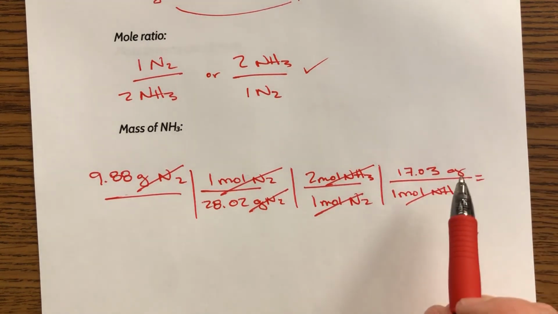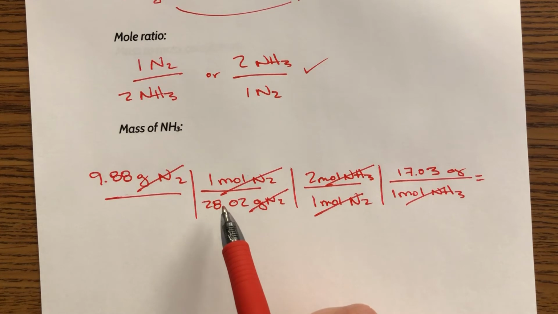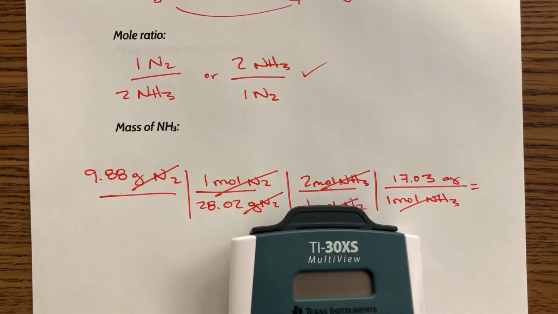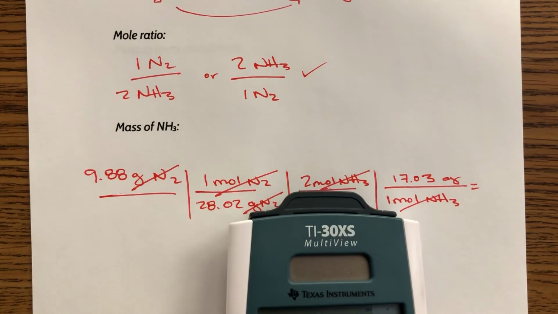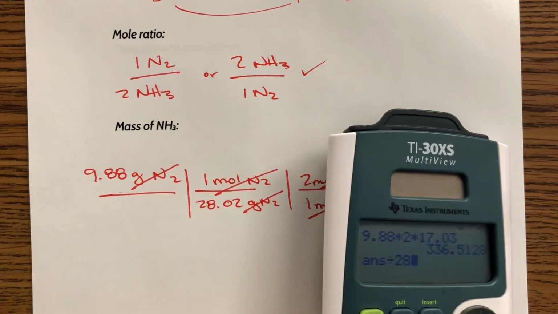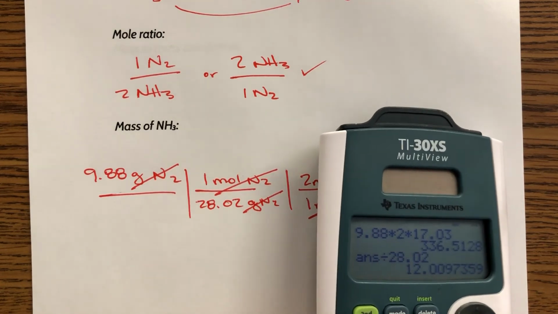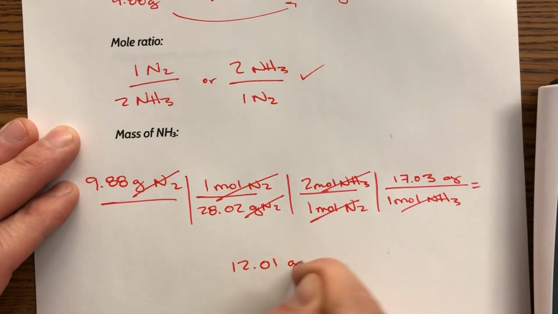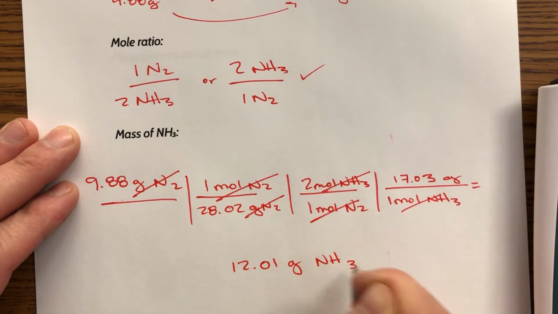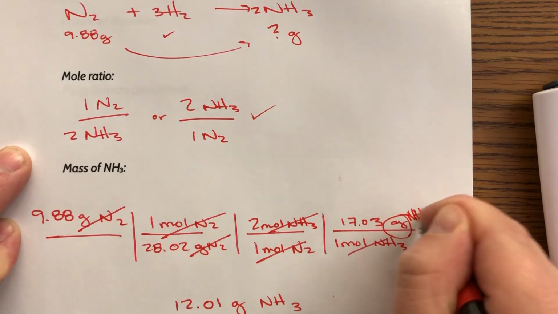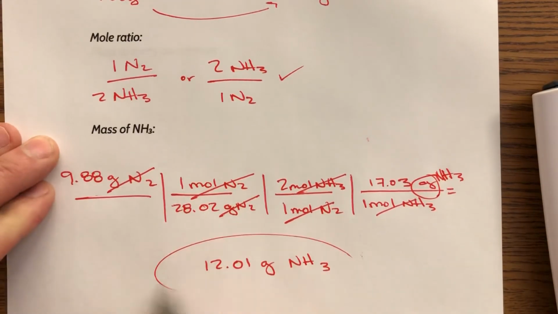So all we've got to do now is just multiply the top and then divide by 28.02, because these are both 1s. So if I have 9.88 times 2 times 17.03, which is 336.51, and I divide by 28.02, I get 12.01. So I'm going to say 12.01 grams of NH3. Right, because we're now in grams, and we're specifically talking about NH3, right? Okay, that's how you would find it.